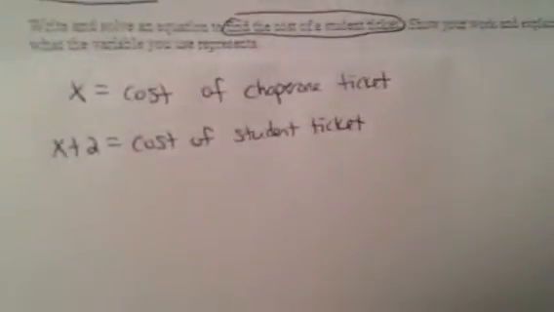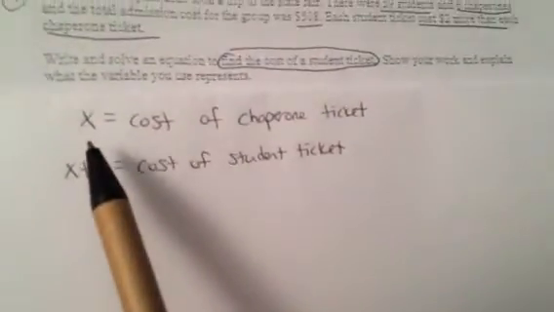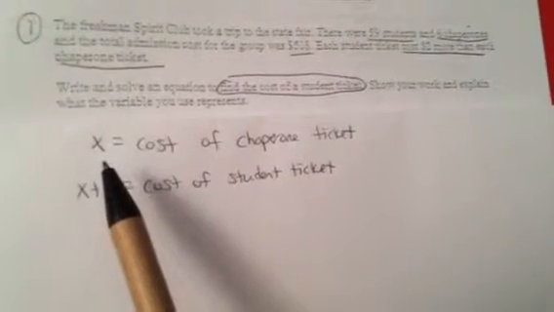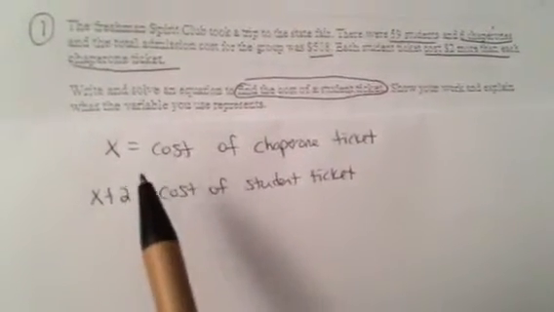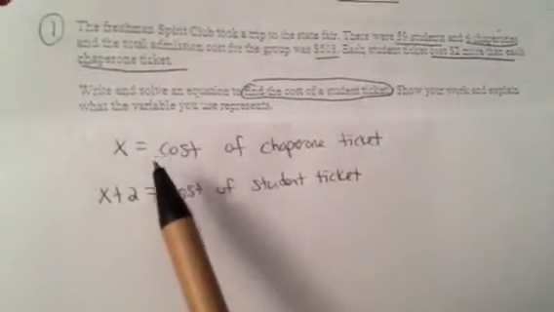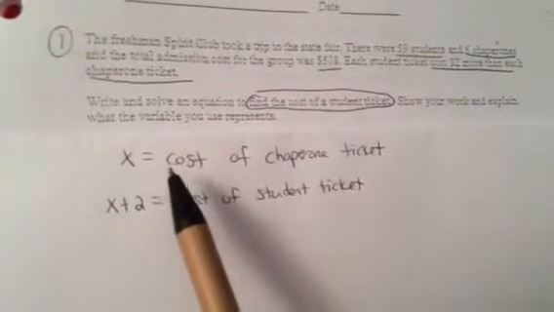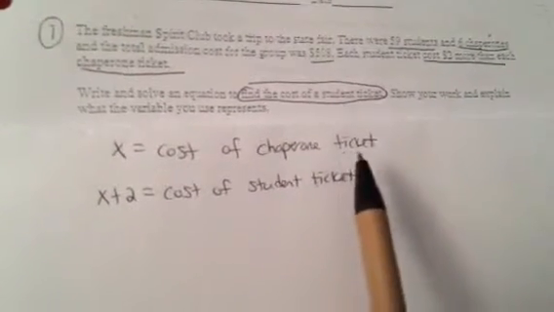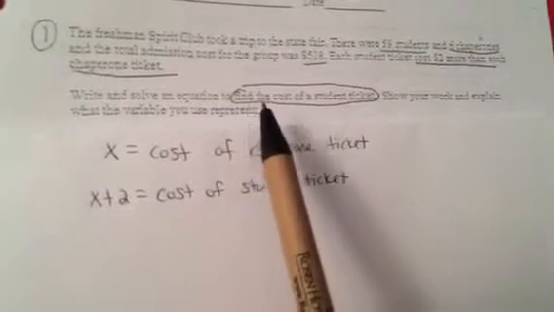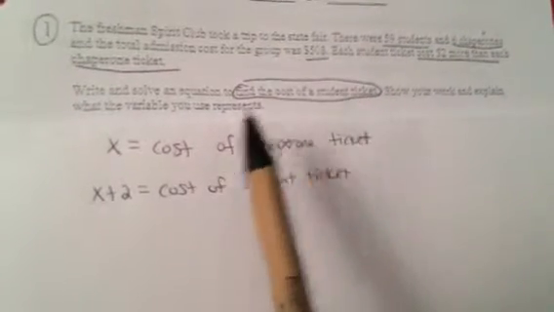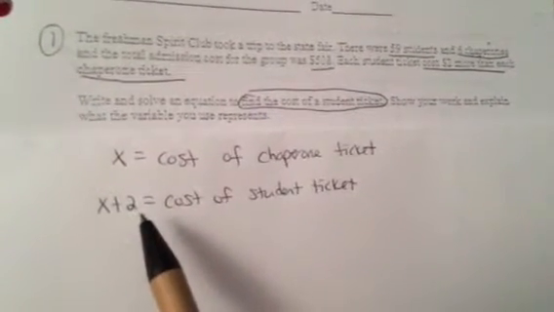In a few minutes, we'll have an equation solved for x. A common misconception is that students circle the answer and move on. If you circled the answer, x equals whatever number we find, that's the cost of the chaperone ticket. But the question actually asks for the cost of a student ticket. So let's remember to add 2 at the very end. Don't forget that.